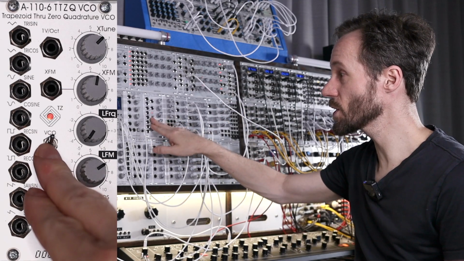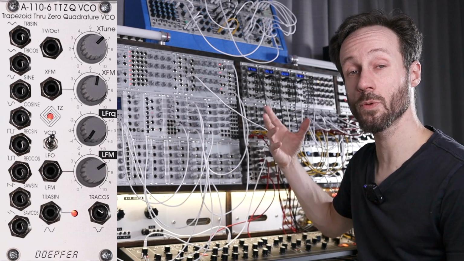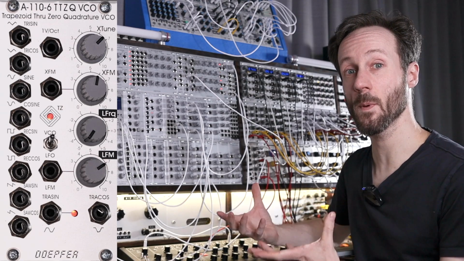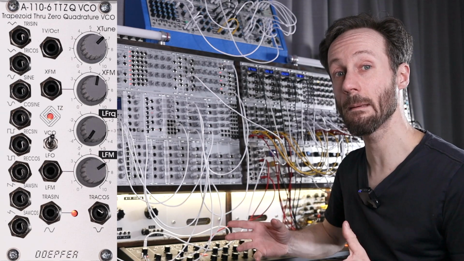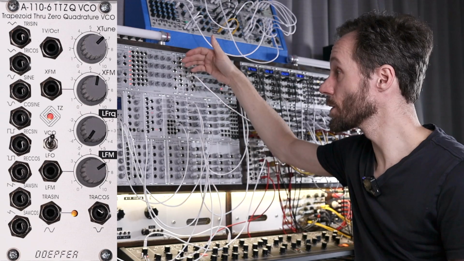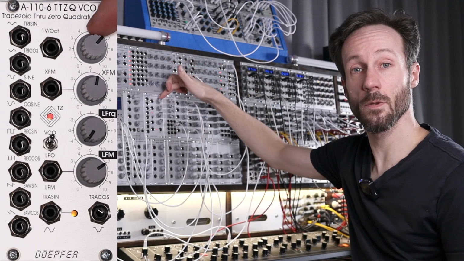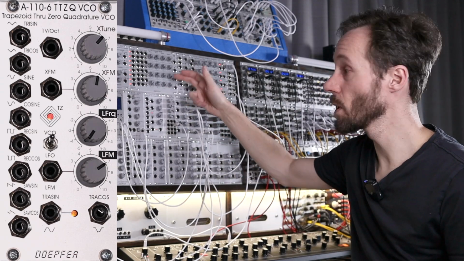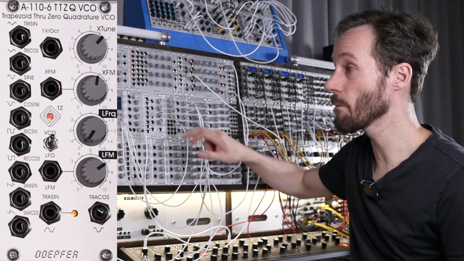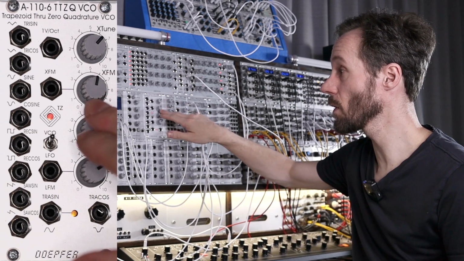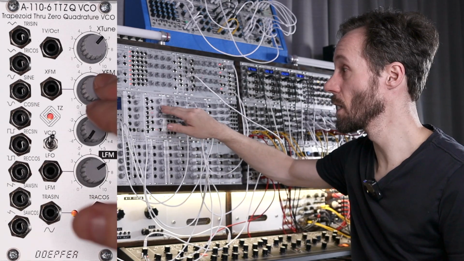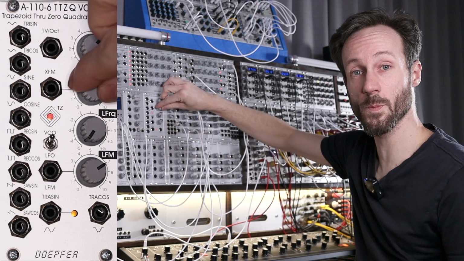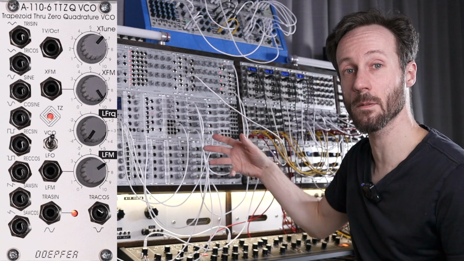Then we got a switch that switches the module between VCO mode and LFO mode. Because with all these nice waveforms, it's also a really nice LFO. Let's take a look at all the knobs. You got the X tune, with which you can tune the oscillator. Then you got the XFM attenuator, as I would call it. The signal that goes in here can be totally off or totally 100% affecting the VCO.